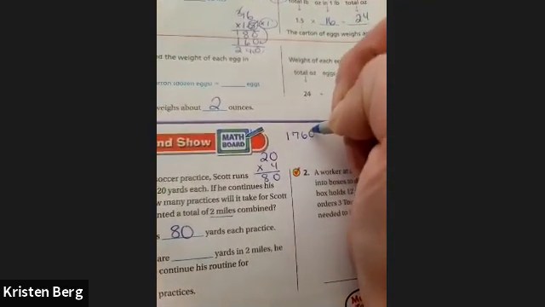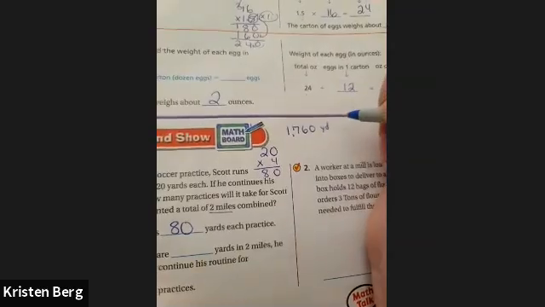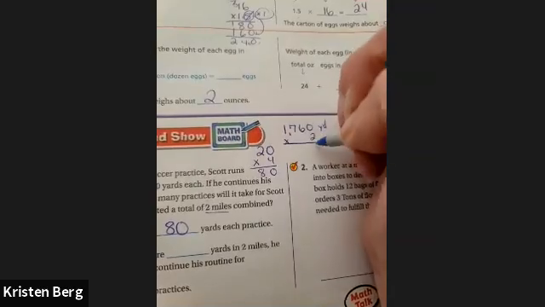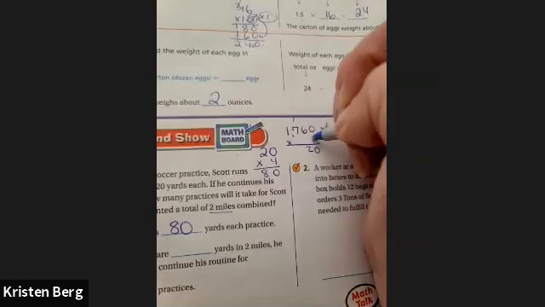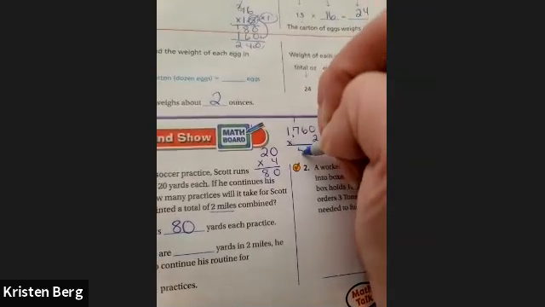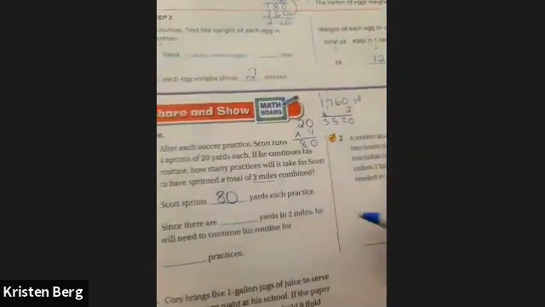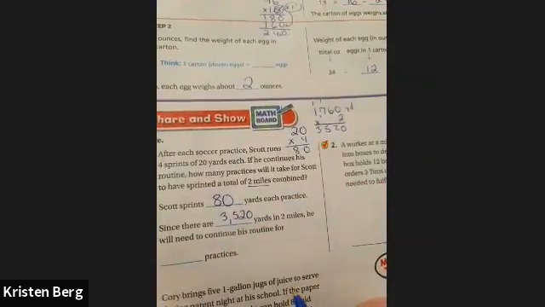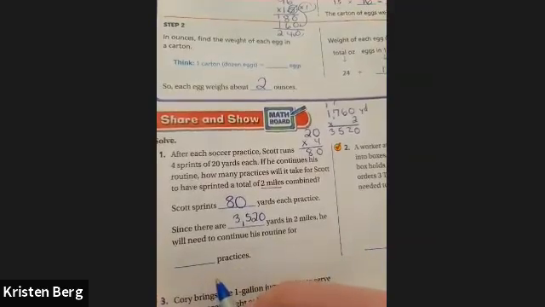1 mile in yards is 1,760 yards. But they want to know 2 miles worth, so we're going to times it by 2. So that would be 0. This would be 12, carry 1. This would be 14 plus 1 more is 15, carry 1. This would be 2 plus 1 is 3. So this is actually 3,520 yards in 2 miles that he will continue his routine for how many practices.